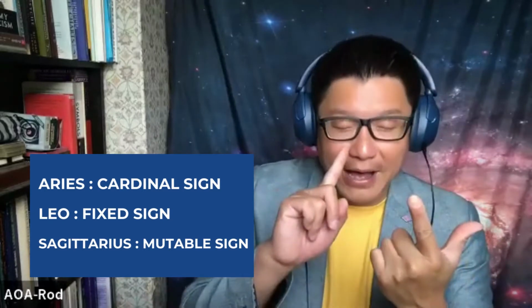So we have Aries, Leo, Sagittarius, but they are all in different modes. Aries is cardinal, Leo is fixed, and Sagittarius is mutable. So they act in different ways. They all focus on fiery energy, passion, life and growth. But how they act it out, how they carry it out, depends on their modality.